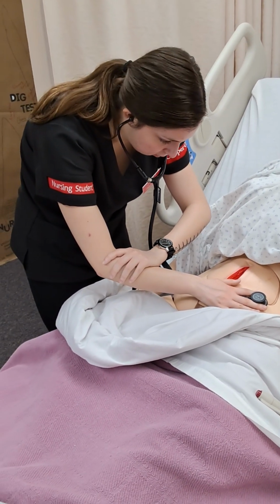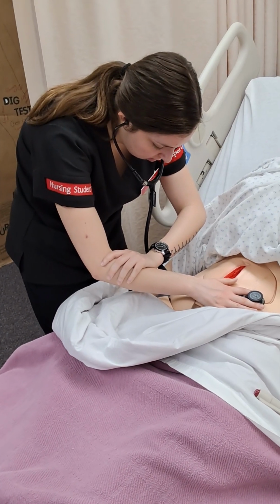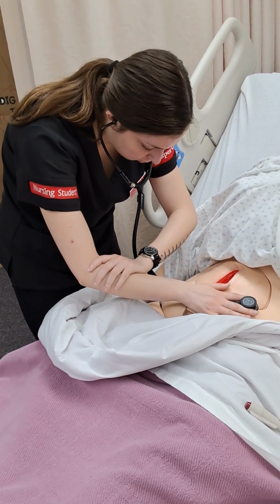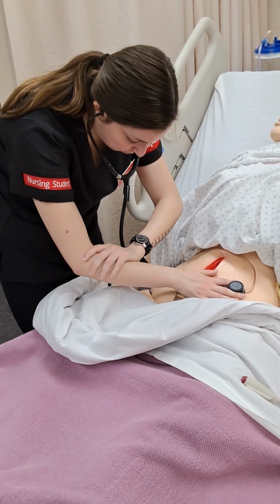So I don't hear any bowel sounds, so I'm going to listen to the left lower quadrant for 2 extra minutes.